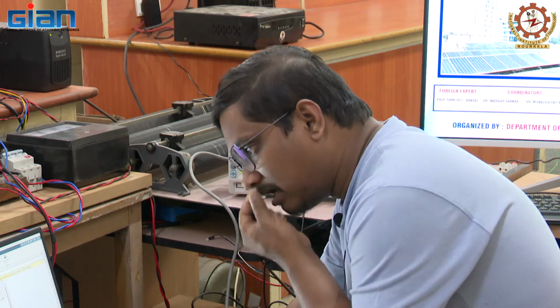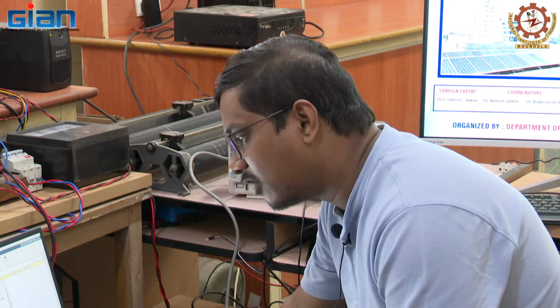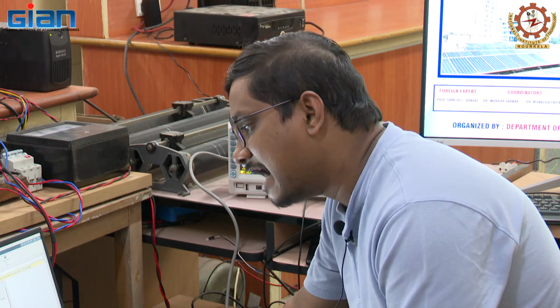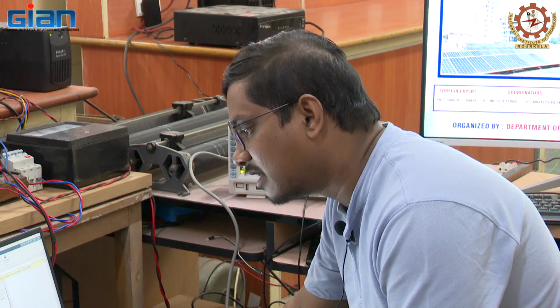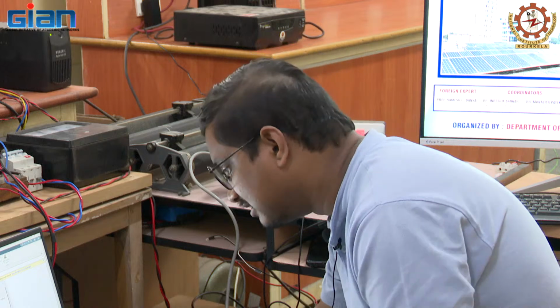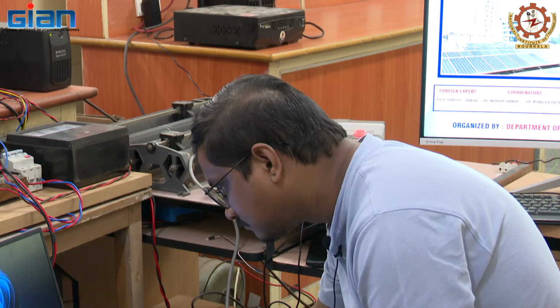So for deadband, here we have different types of deadband polarities: active high, active low, active high complementary, active low complementary. What are these deadband complementaries? You see here in the presentation.